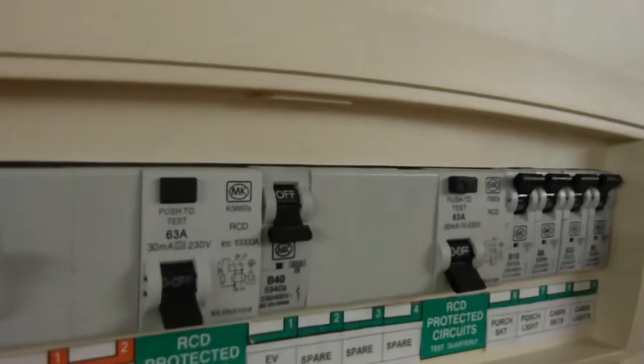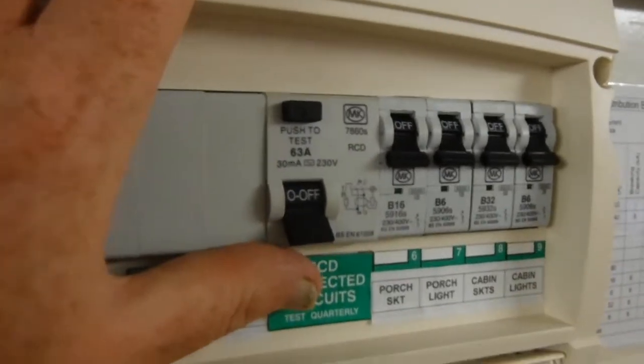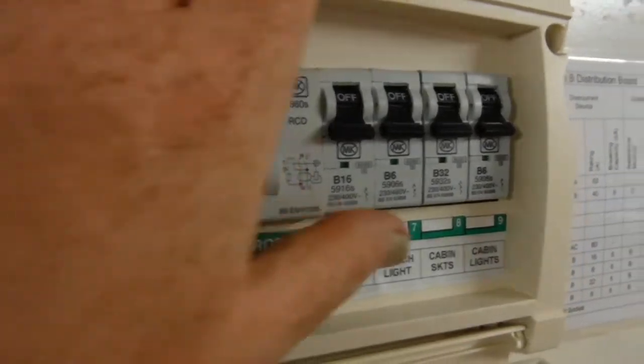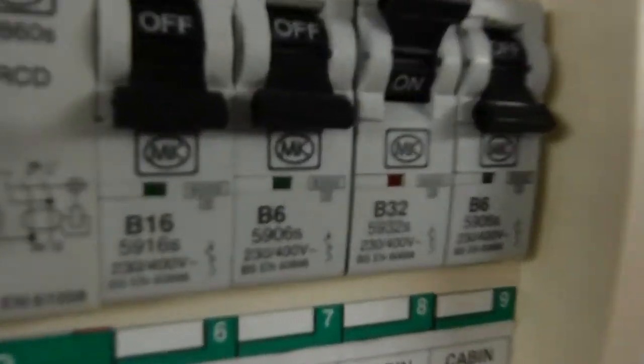So I'm going to power up the board sort of in a controlled manner. My incoming switch is on. I'm turning the first circuit breaker on, sorry, the first RCD on, and I'm turning the cabin sockets on, which is the ring final circuit. There you go, rated at B32.